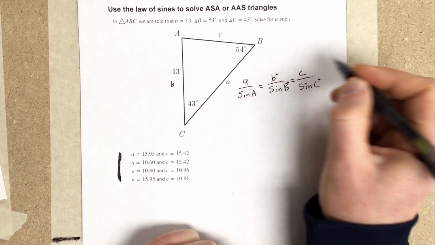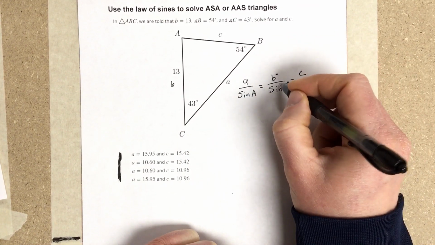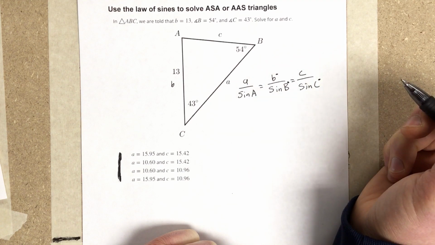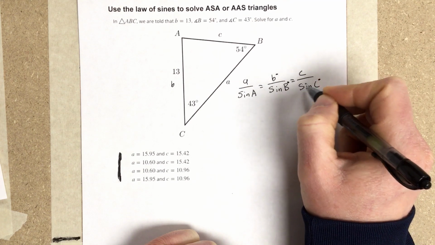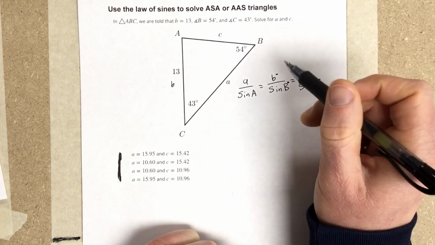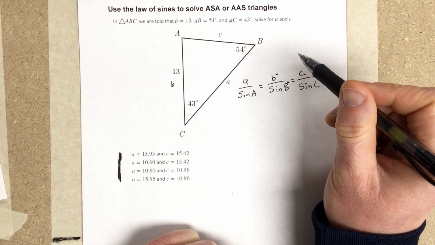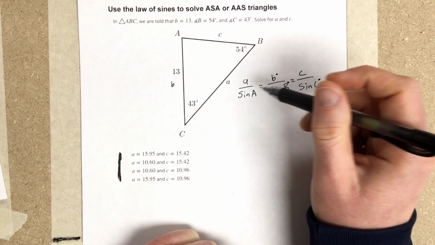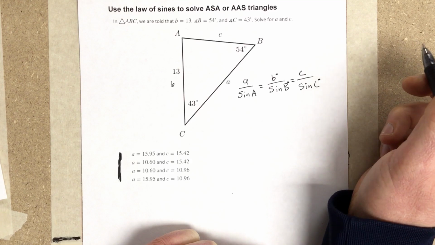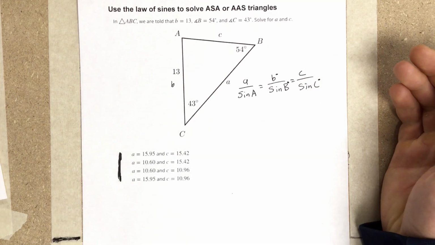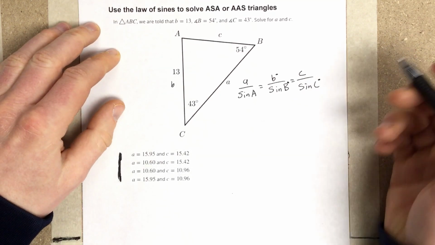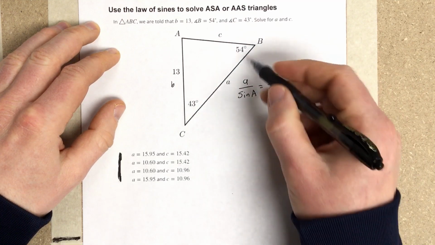So I know side b, which means I have one ratio here. I have b over sine B here, which means I can find c and I should be able to then find a and sine A. So let's go ahead and do this. Oh, I know this angle A here.